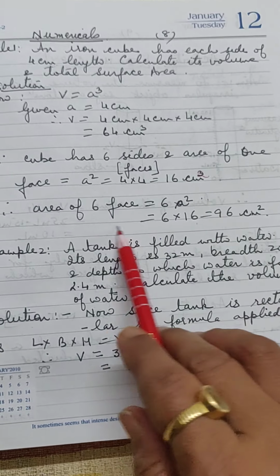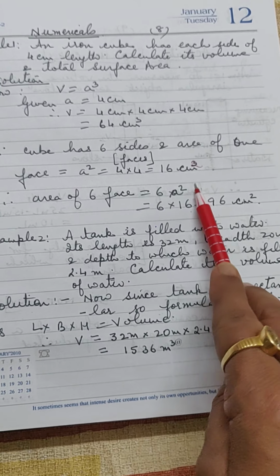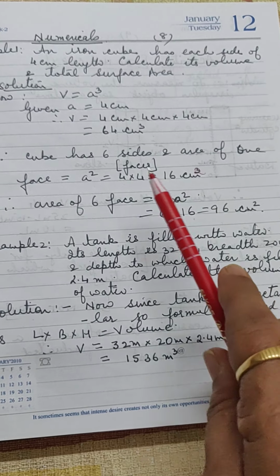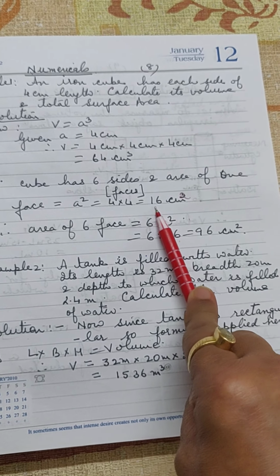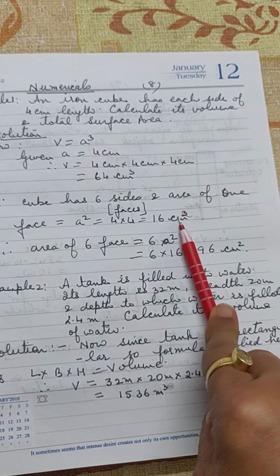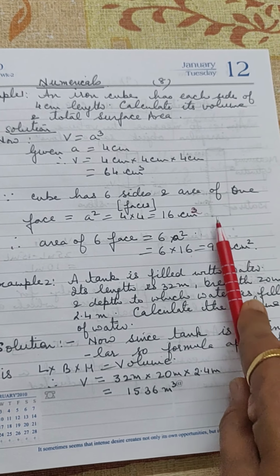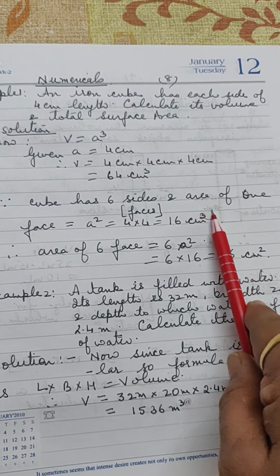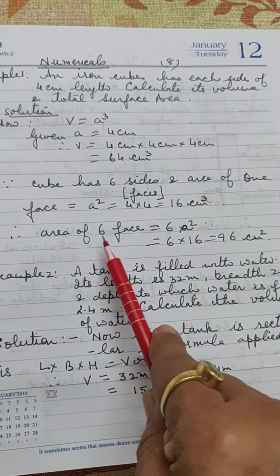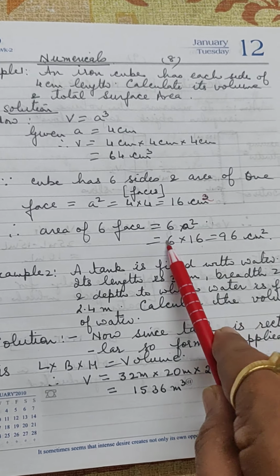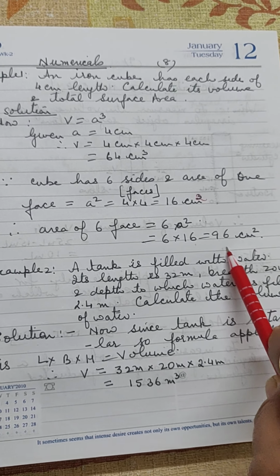You must be finding this slightly difficult, but it is not. I calculated the area of one face, and a cube has 6 faces. The area of one face came out to be 16 centimeter square, so I multiplied by 6, and the answer comes out to be this.